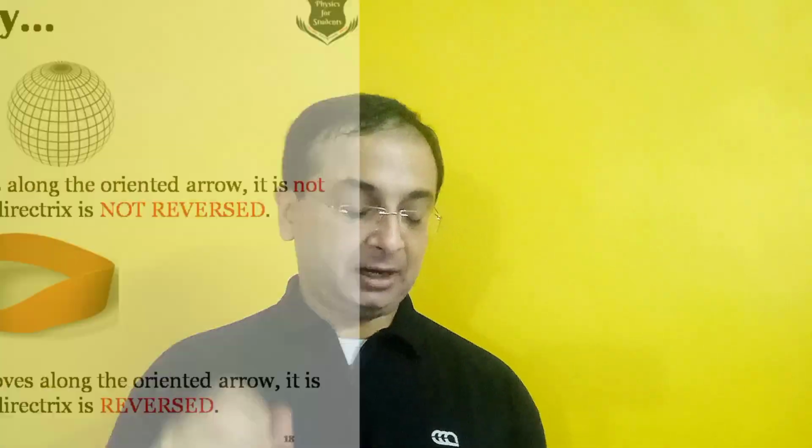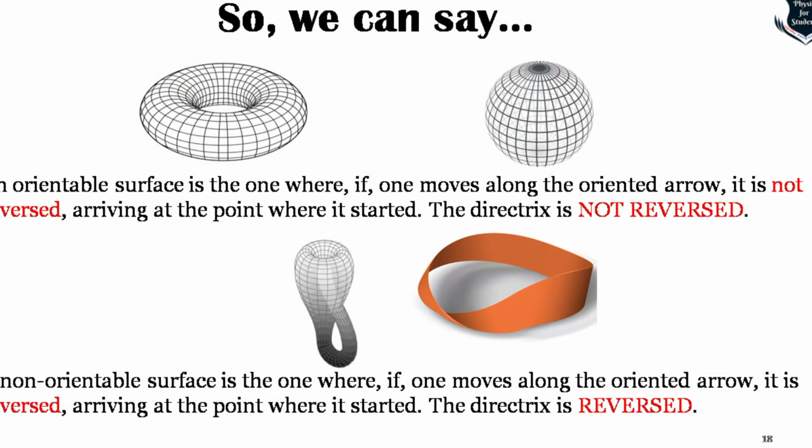It is extremely interesting for topology. So what we can summarize is this. An orientable surface is the one where if one moves along the oriented arrow, it is not reversed. Whereas a non-orientable surface is the one where, if one moves along the oriented arrow, it is reversed. Arriving at the point where it started, the directrix is reversed. This is something very typical when we deal later with surfaces of orientation and non-orientation. This is something which is important.